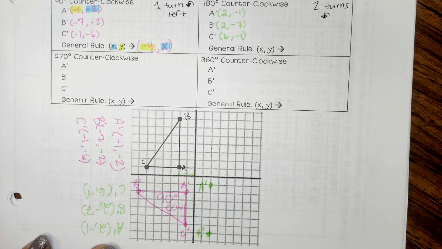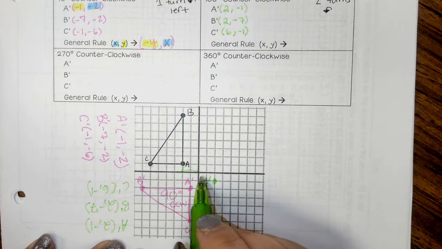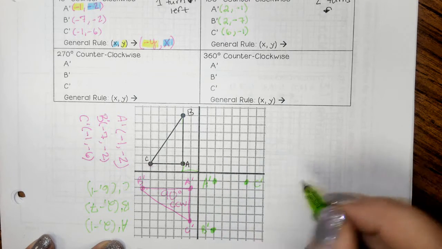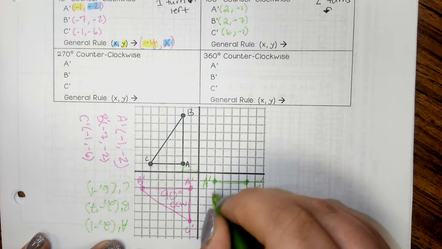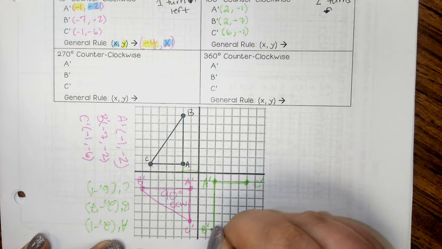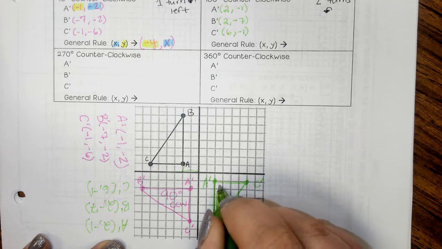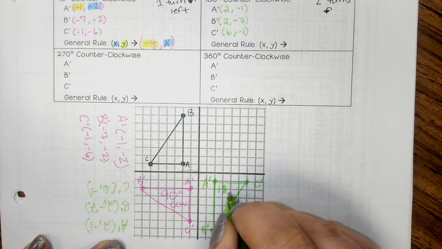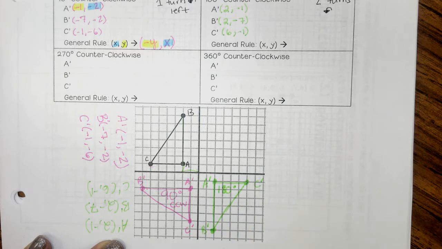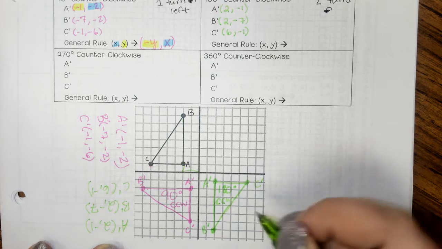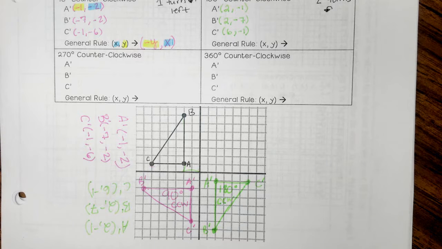And C prime is located at 6, negative 1, or right 6 and down 1. And I'll label that with 180 degrees. Again, for continuity, this was counterclockwise that we actually did turn it, but that's the same as 180 degrees clockwise.